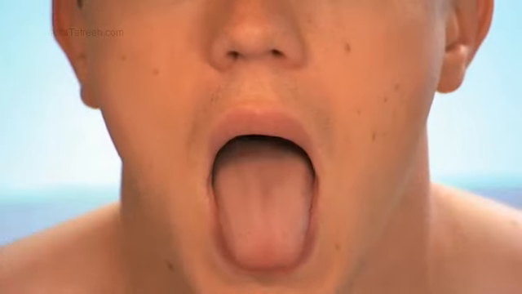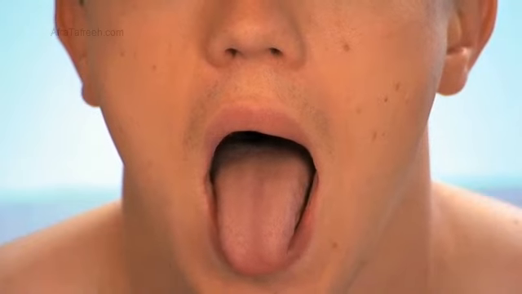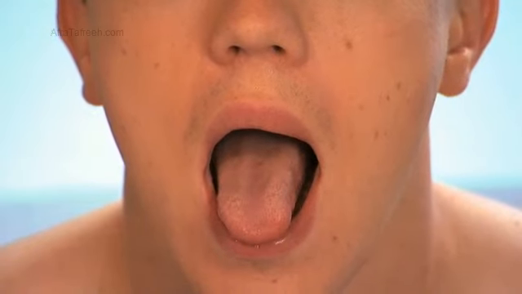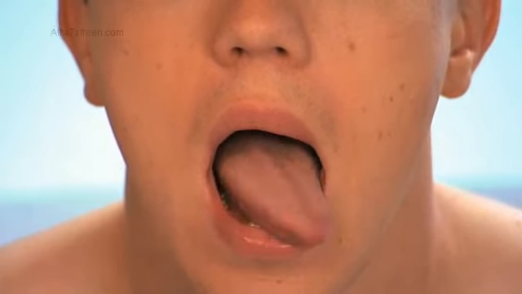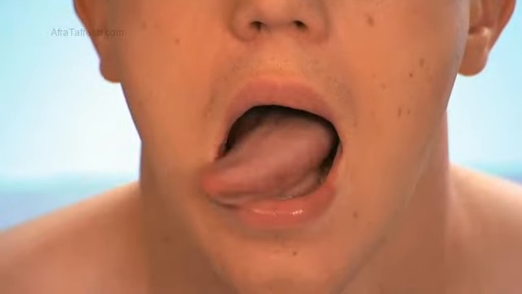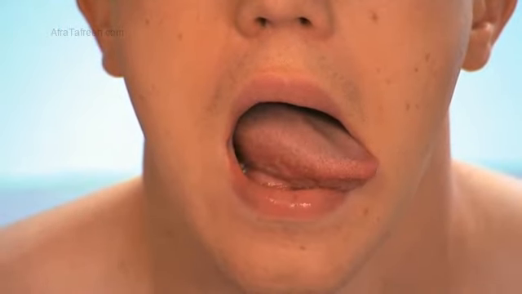Ask the patient to stick out his tongue. Note any asymmetry or deviation from the midline. Ask the patient to move the tongue from side to side and note symmetry of the movement.